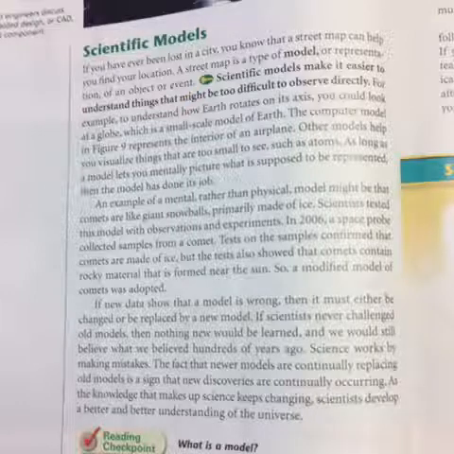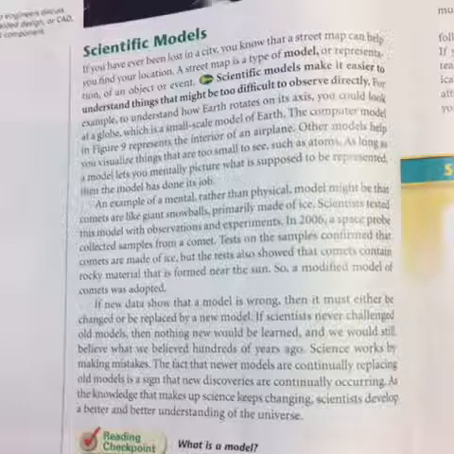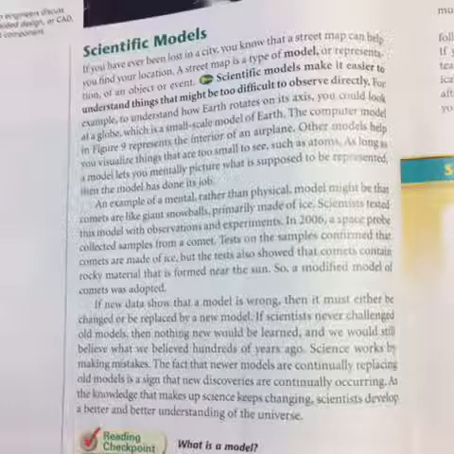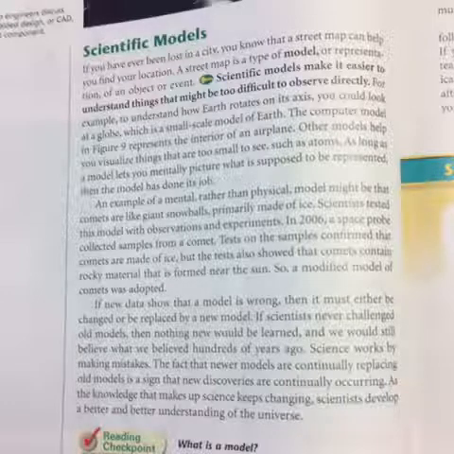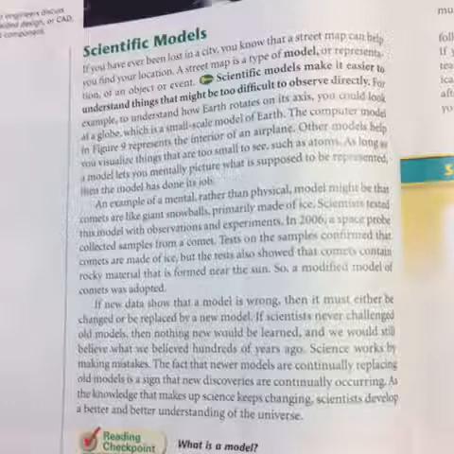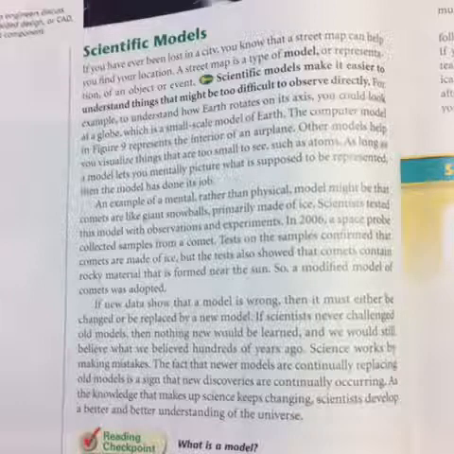If you have ever been lost in a city, you know that a street map can help you find your location. A street map is a type of model, or representation of an object or event. Scientific models make it easier to understand things that might be too difficult to observe directly. For example, to understand how Earth rotates on its axis, you could look at a globe, which is a small scale model of Earth.